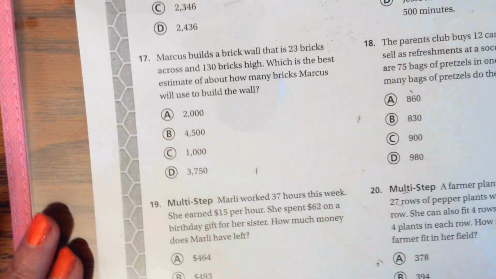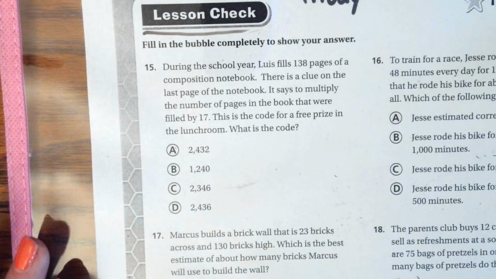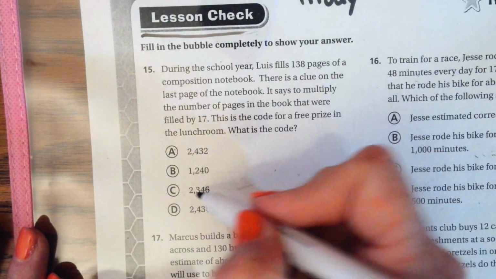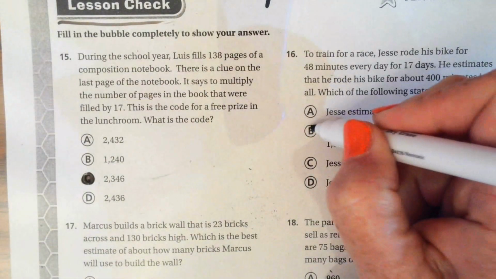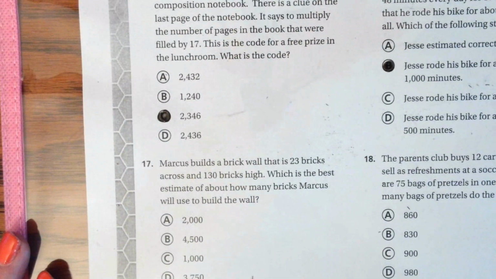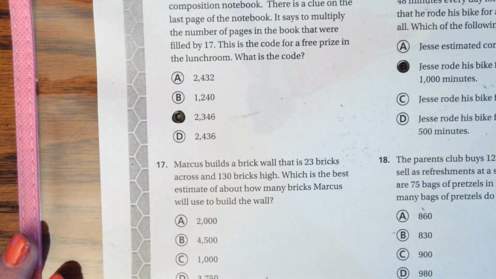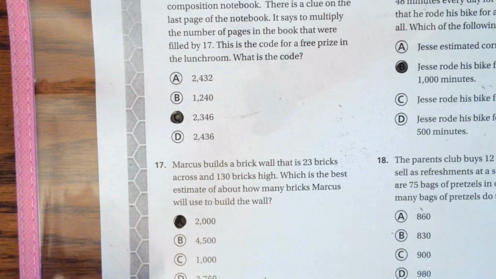All right, so that was your last question for this assignment. For question 15, you should have had C. For question 16, you should have had B. Question 17, you should have had 2,000.